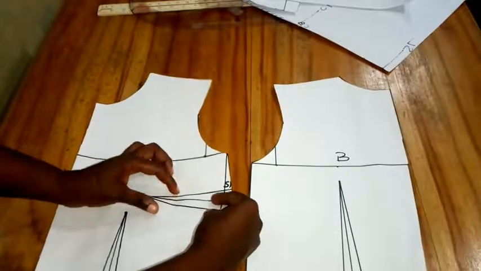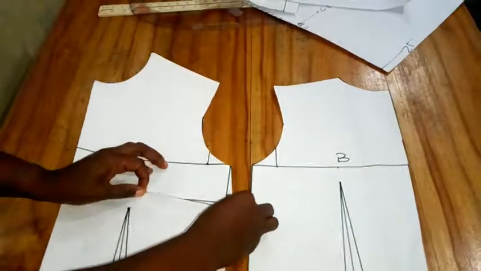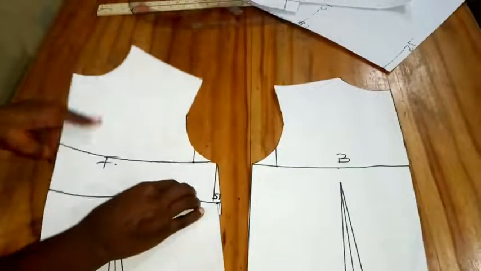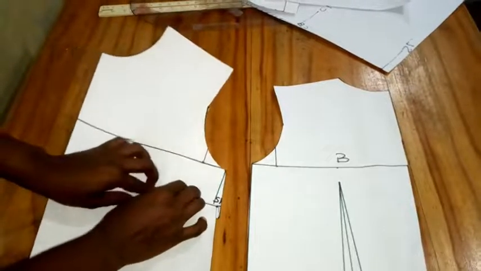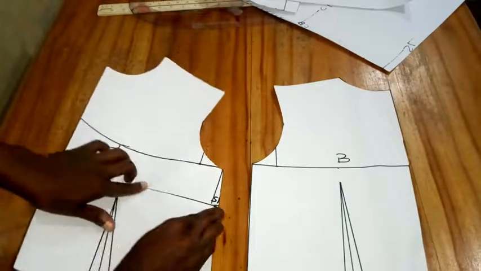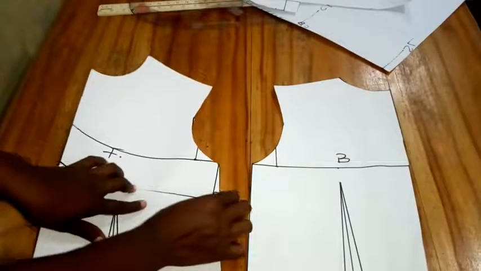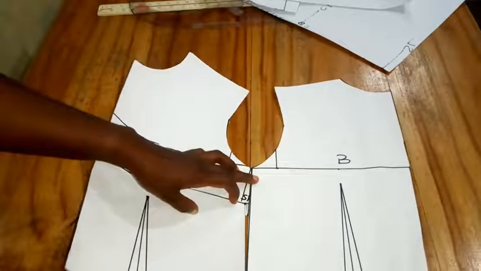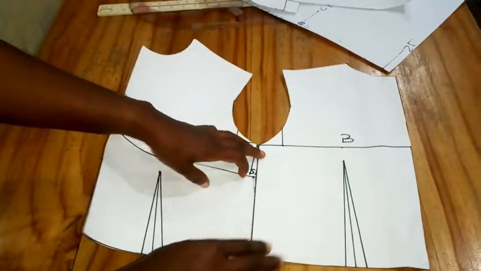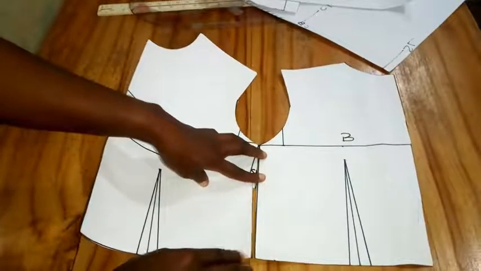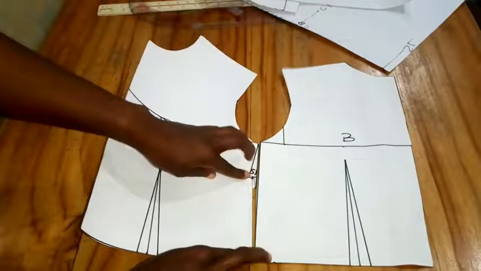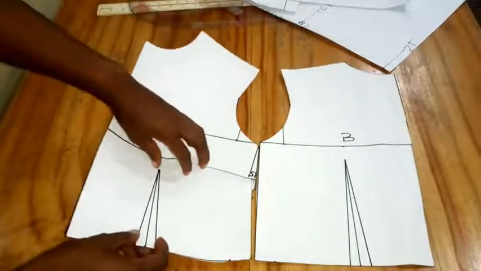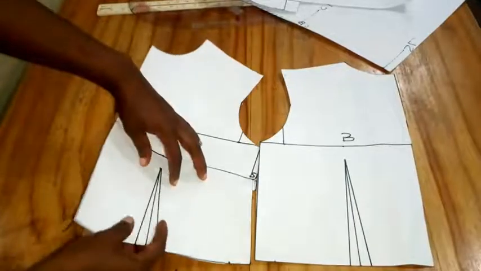By the time I take off this bust dart by folding it in this way, this is going to be sewn at the end of the day. So by the time I take this away, you see that this has now aligned. As you can see, this has aligned. So this is how to go about your half scale basic bodice pattern. And of course, this dart will also be going away.